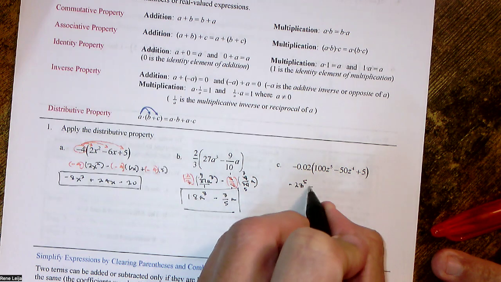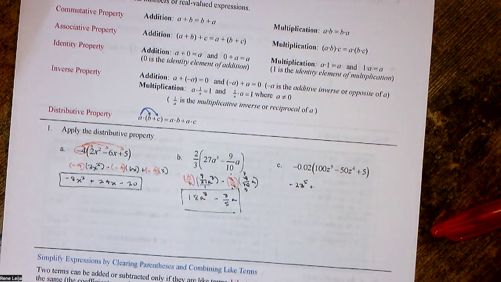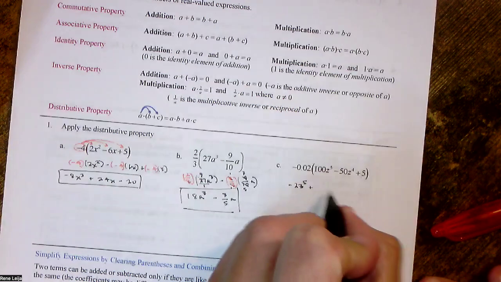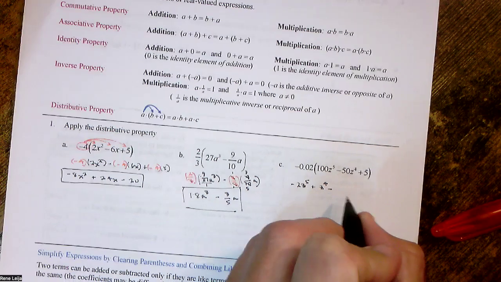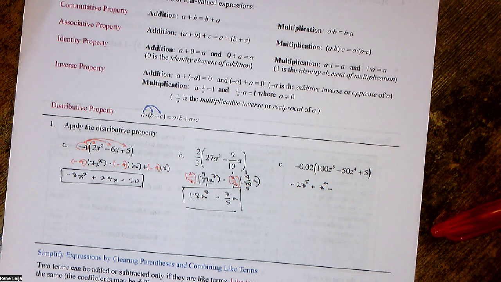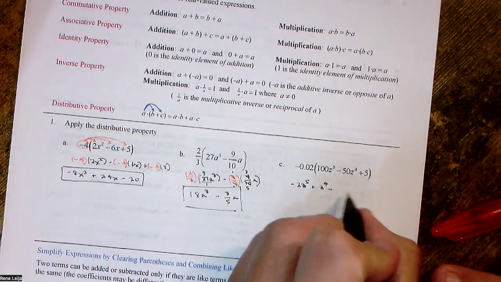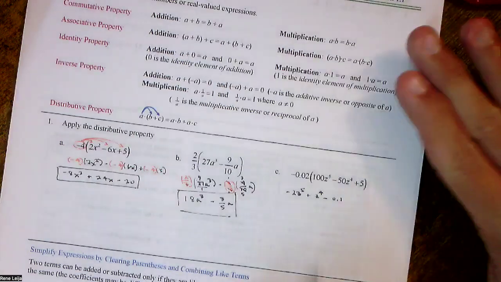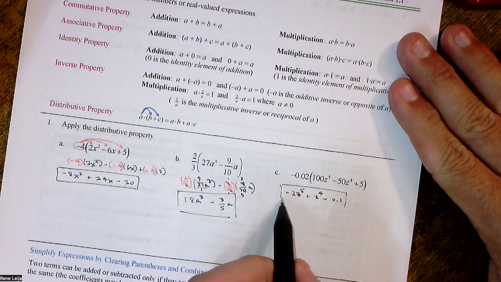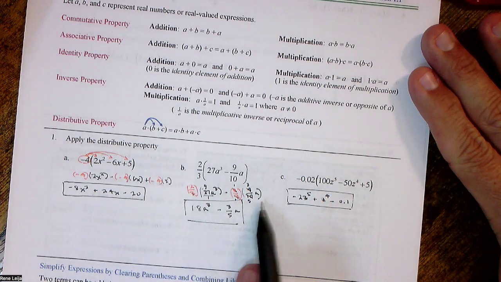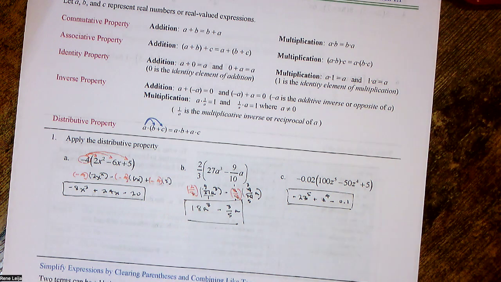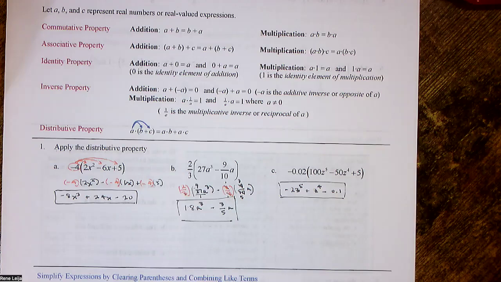Now, a negative times a negative is a positive. So 0.02 times 50, that's just 1. So that's just a z to the 4th. I don't have to include the 1. Negative times a positive is a negative. So we've got 0.02 times 5, and then we get 0.1. And here is our resulting answer to that. Now, I didn't show the distribution in B like I did earlier, okay? All I did was just distribute.